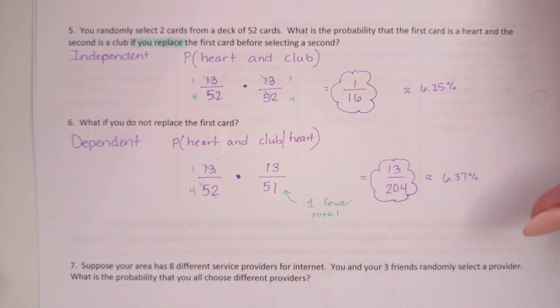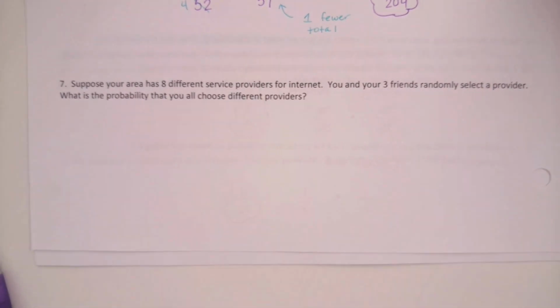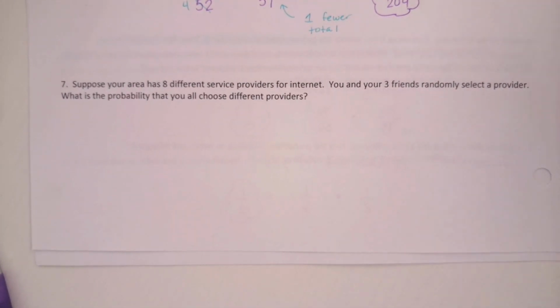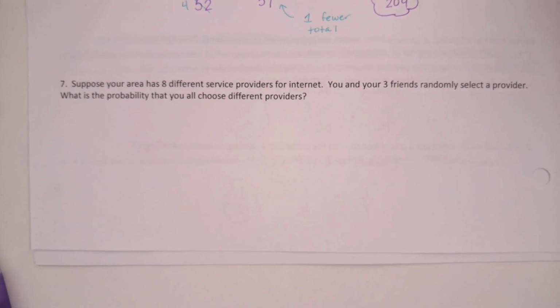Alright, one last little challenge one. If we're having sidebar conversations, let's pause our sidebar conversations for 5 minutes to get through this.